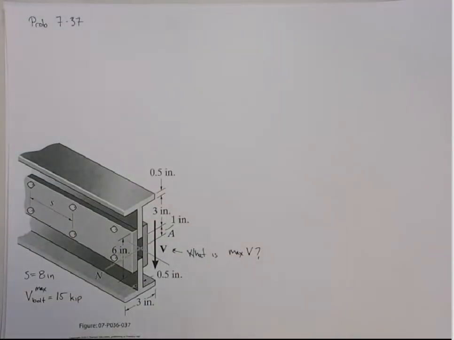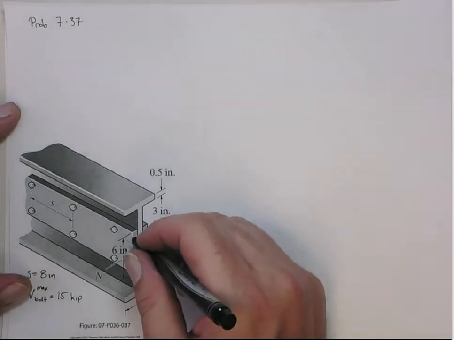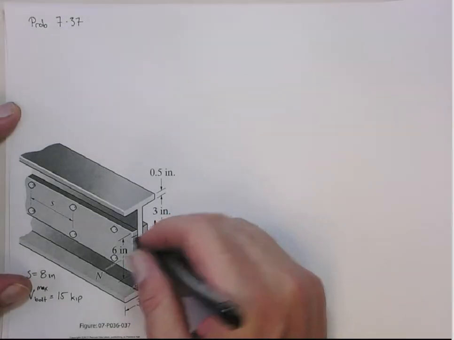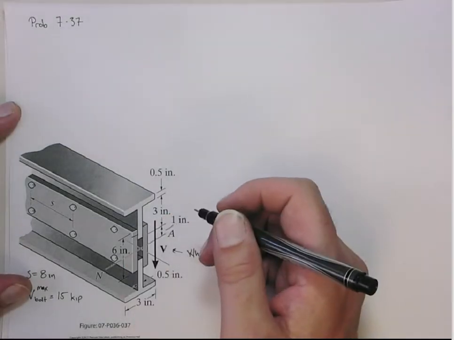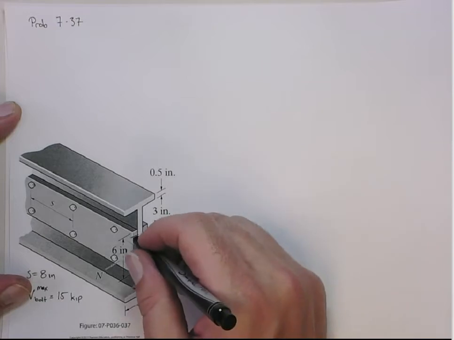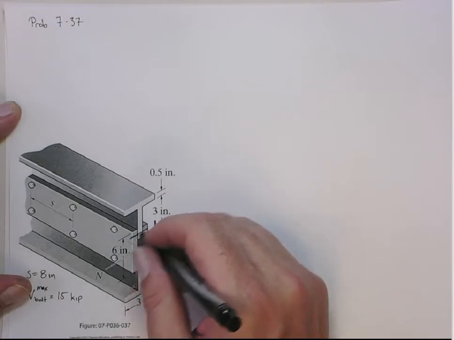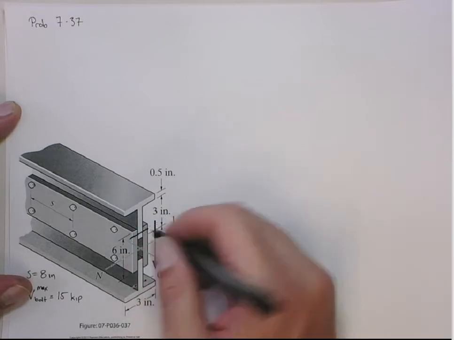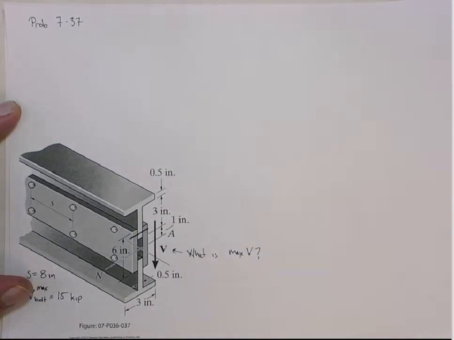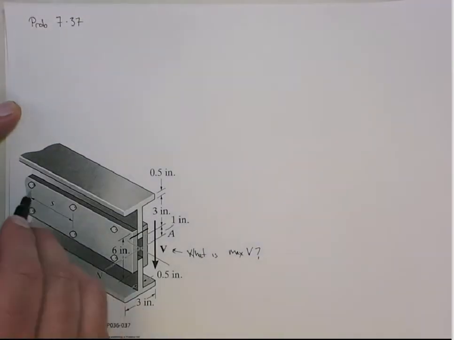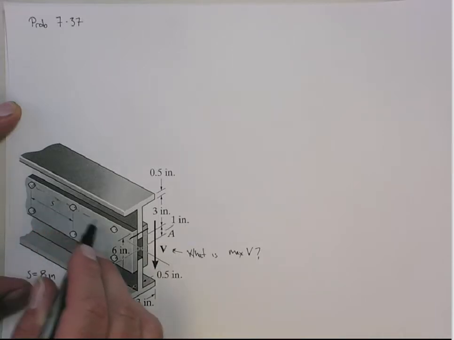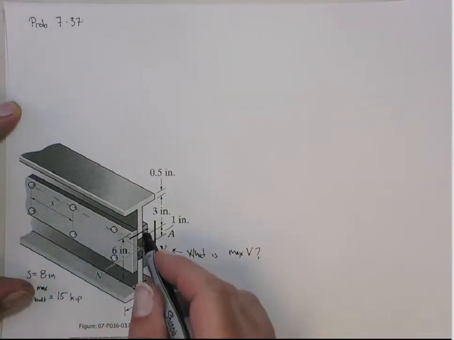All right. The location that we're interested in here is right at this point. Okay, this line here. This is the line where the bolts are going through, right? So I'm going to draw the center line through here. So that's the plane, right?